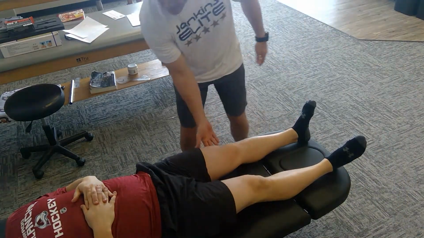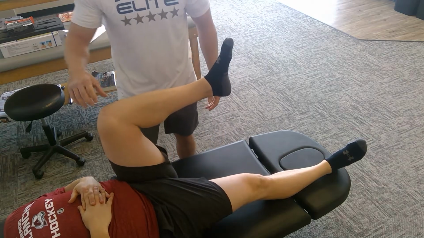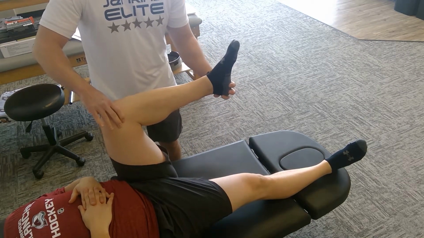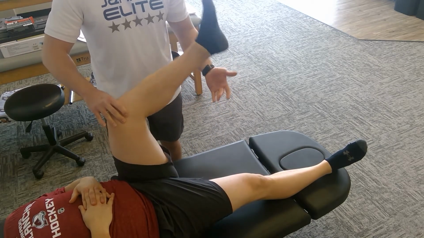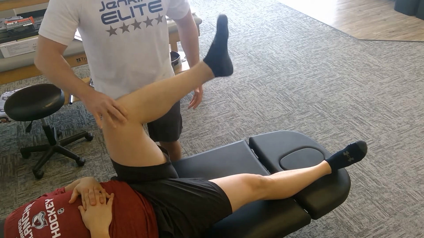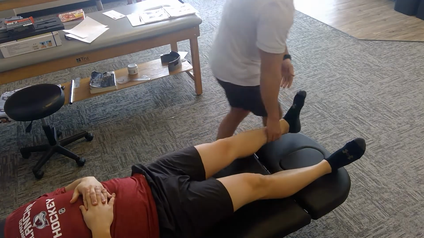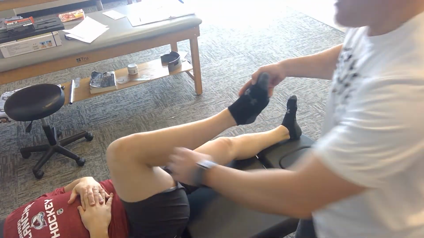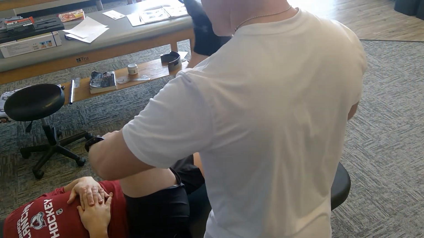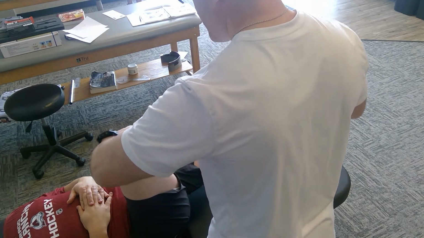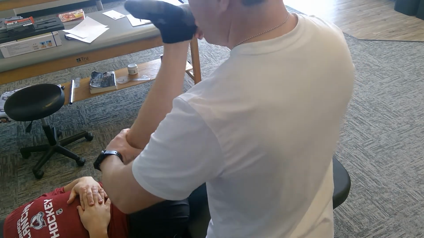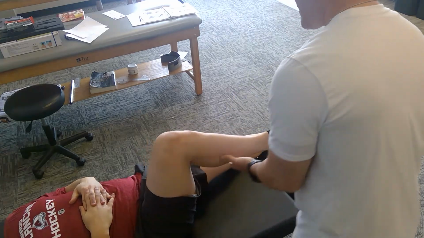He's going to actively bring his knee up, hip flex to 90, and then stabilizing the knee a little bit. All I want him to do is straighten the knee. Good. Final comparison here. Stabilize the knee, actively extend. A little tighter here. Very good. Okay.